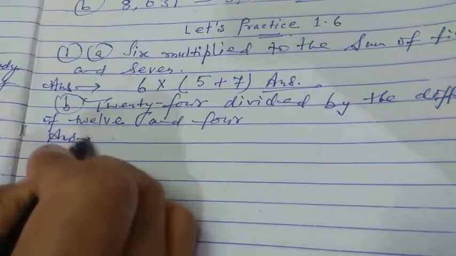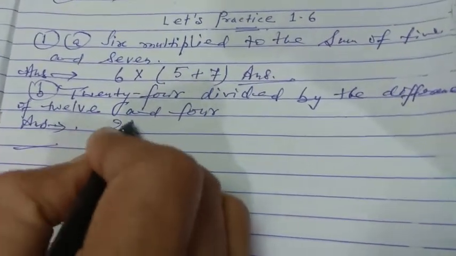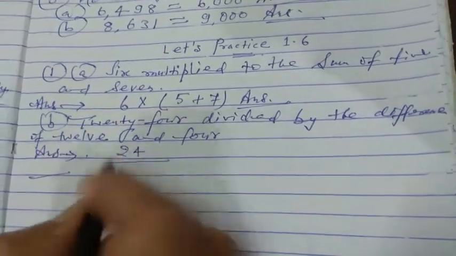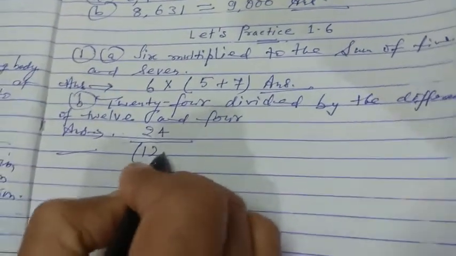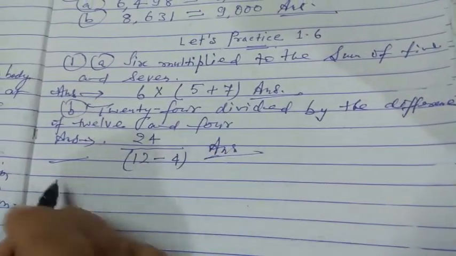Answer is 24 divided by the difference of 12 and 4. This is the answer for this question.